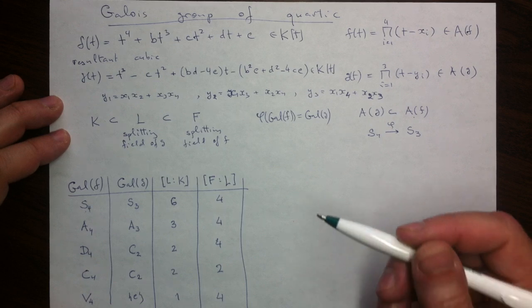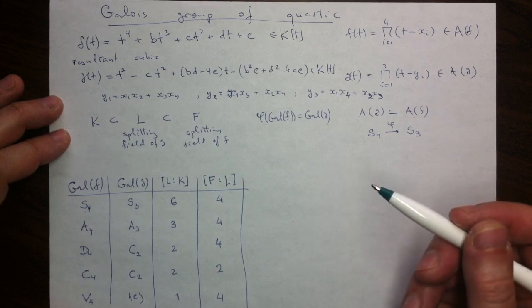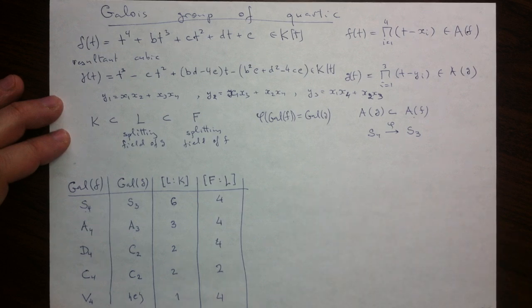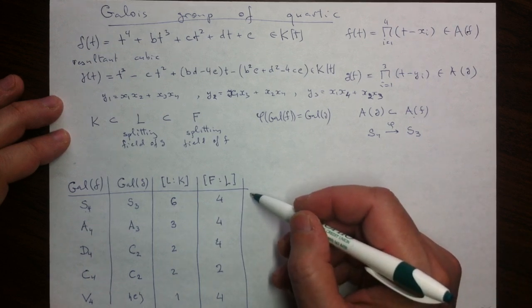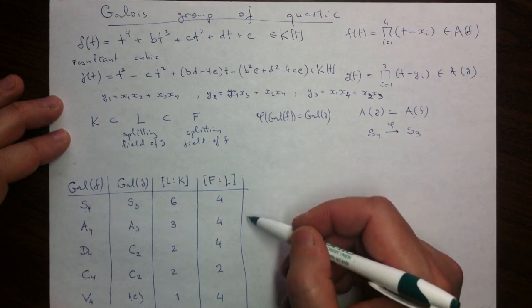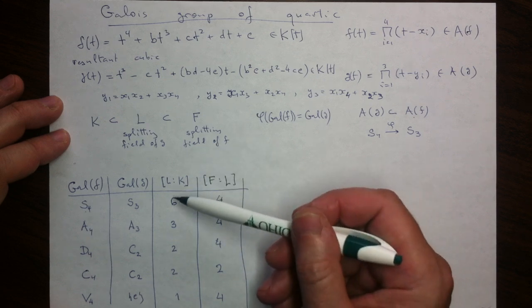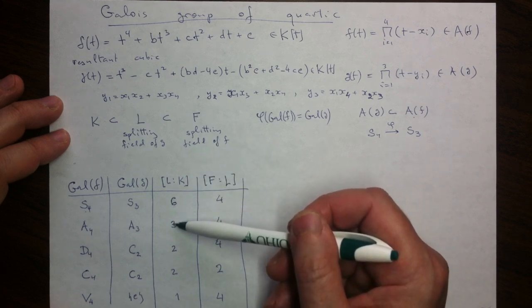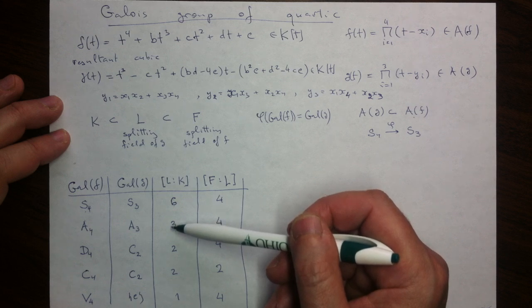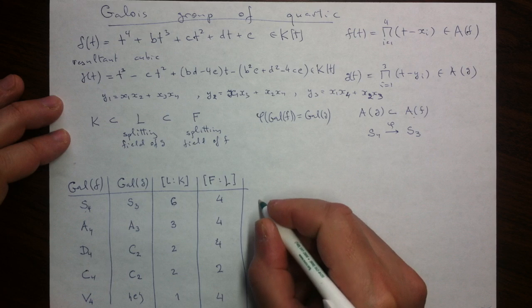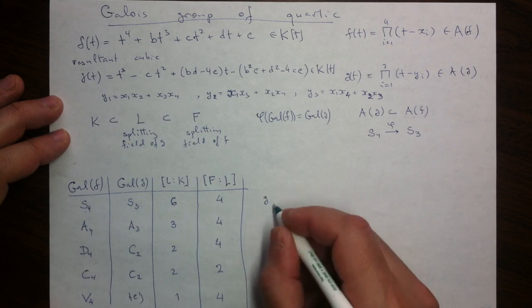So let's try and really unpack these answers a little bit. So in the first two cases, when the degree of the splitting field of our resultant cubic is 6 or 3, we can be sure that this cubic G is irreducible.